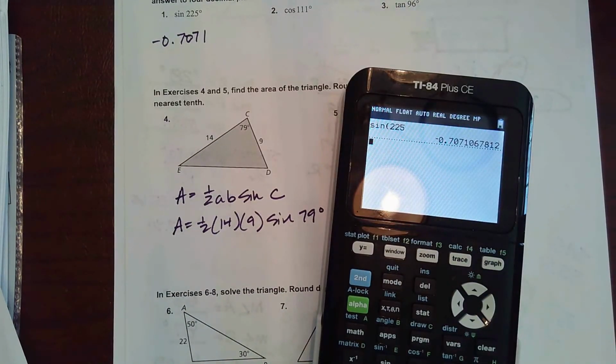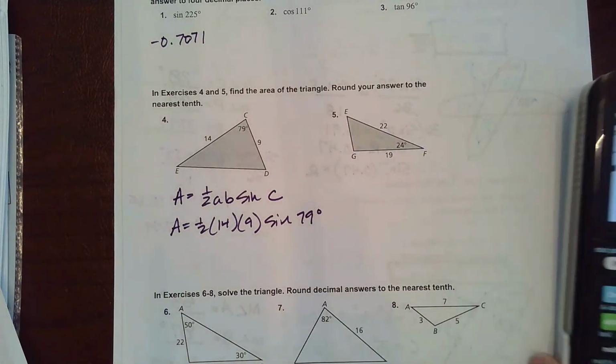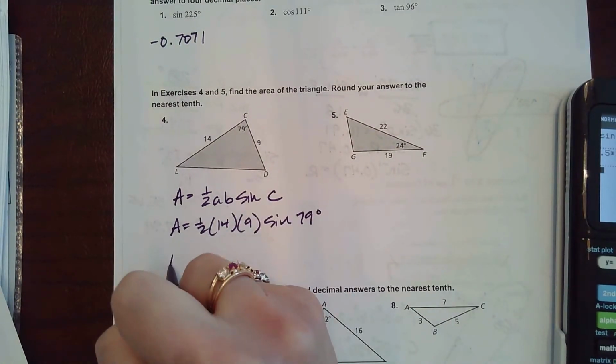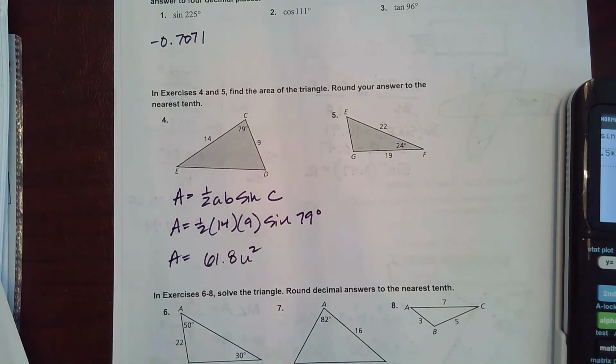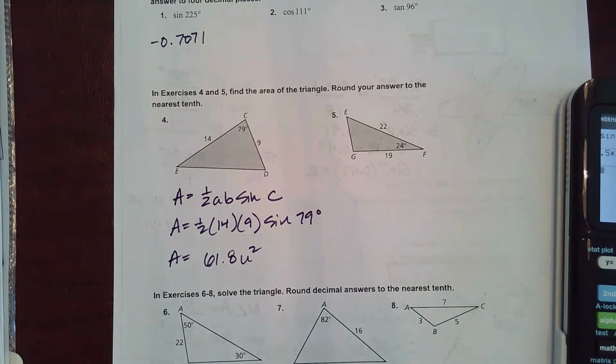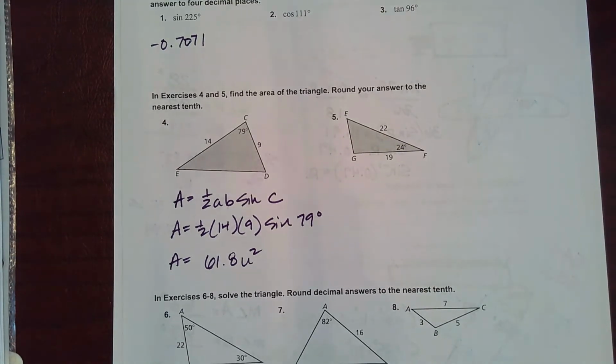Okay. And then I would do 0.5 times 14 times 9 times sine of 79. In my calculator, I get 61.8. It says to round to the nearest tenth. 61.8. It doesn't give me units, but it is area, so we should use units squared. All right, so I'm not going to do number 5.